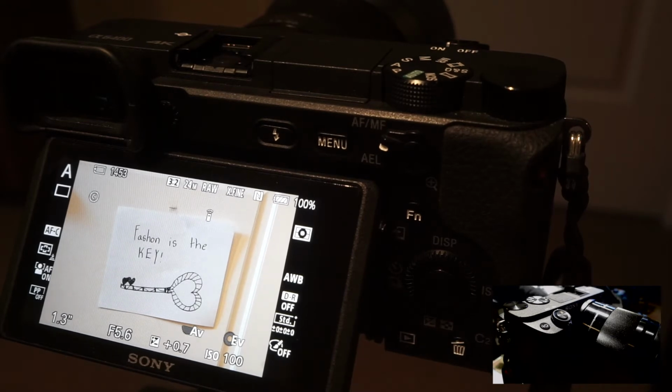And I've shown it before for manual. Most people use Aperture Priority if they're into photography at all, and I use it too. So I just want to show how this can work for Aperture or Shutter Priority as well.